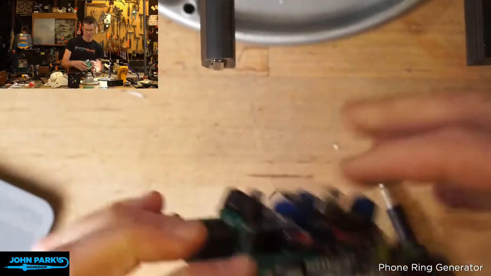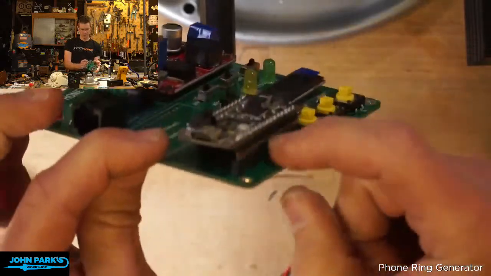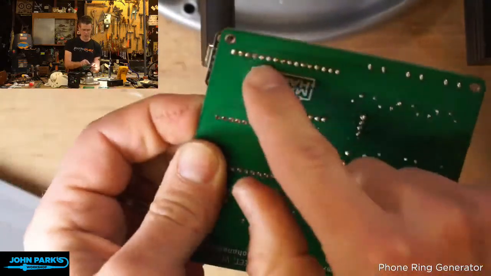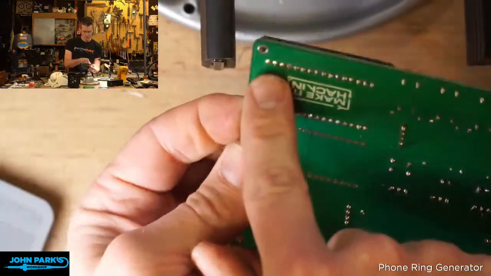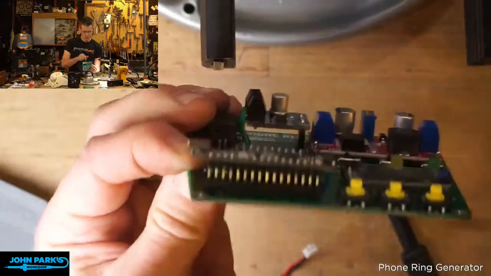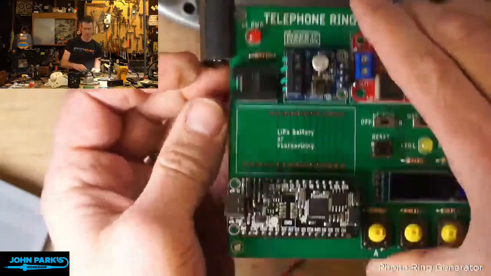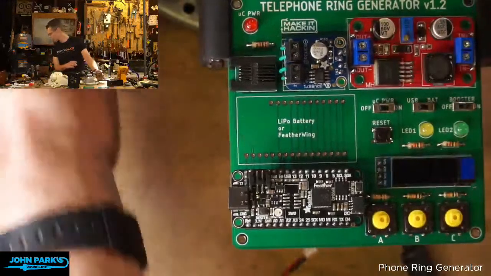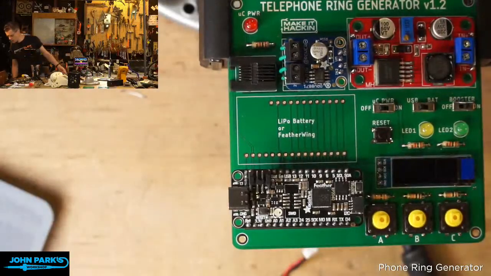Well, it's connected, but it's very lopsided. I think I flowed solder up into this feather header. Whoops. That's a first. Okay, so I'm going to grab a USB-C. I just had one. Where'd it go? Here it is. So I'm going to grab a USB-C to power that feather.